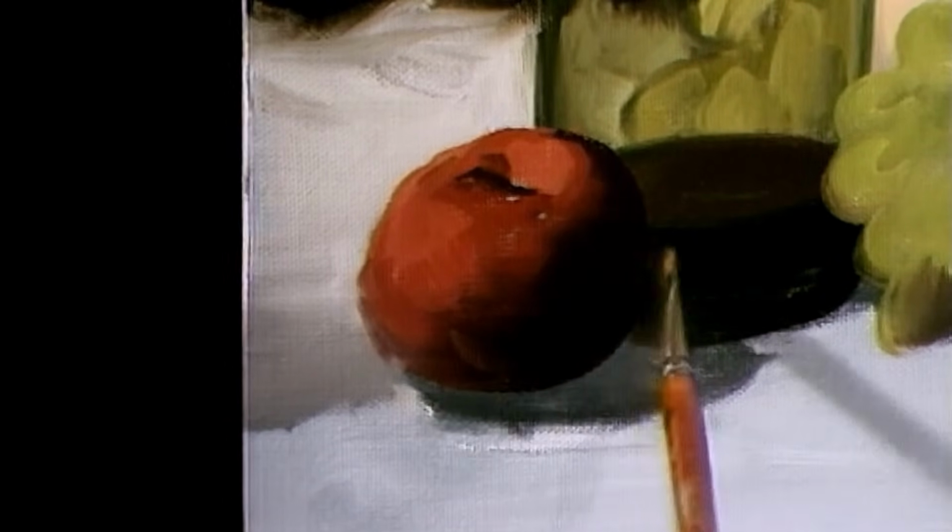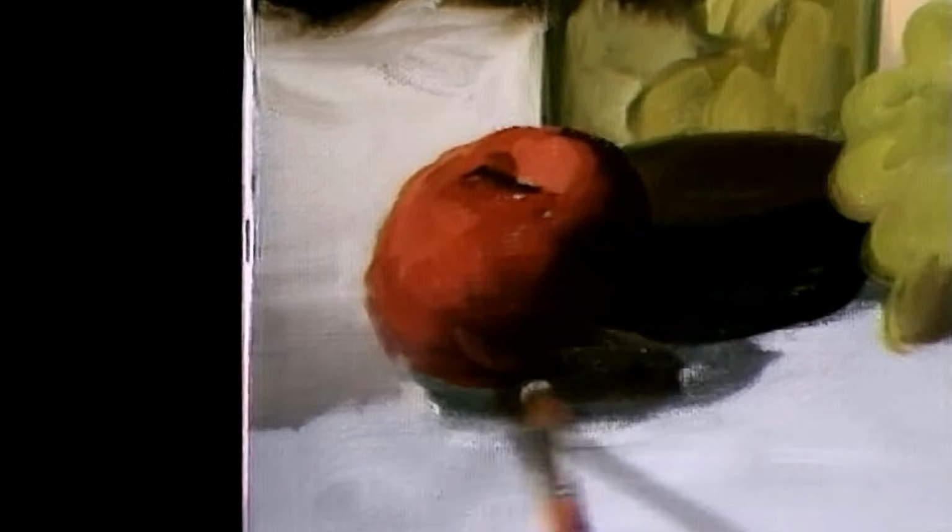And just as I wanted the shadow side of the jug to go back, I'm going to do the same thing here. I'm going to obliterate all this and make this a plain shadowed spot, combining the body shadow with the cast shadow.